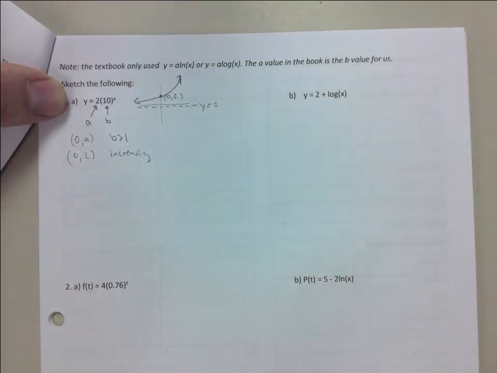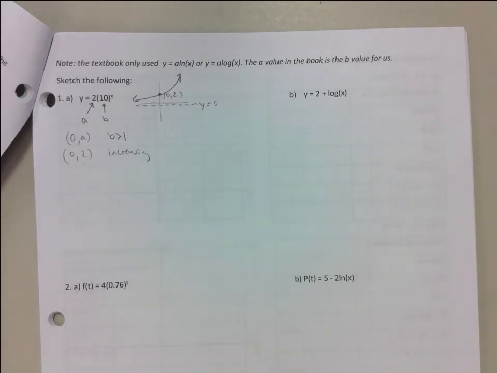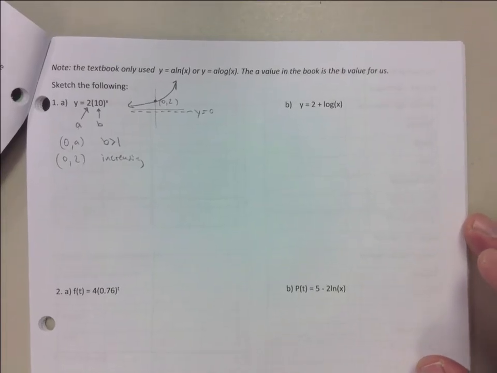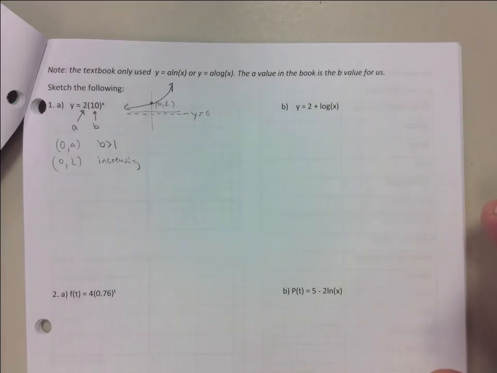That's how you would sketch this. And this page right here is just to kind of get your head to envision this without graphing, so that you know what to expect and to know whether or not you typed it in correctly. Okay? So that's an exponential.